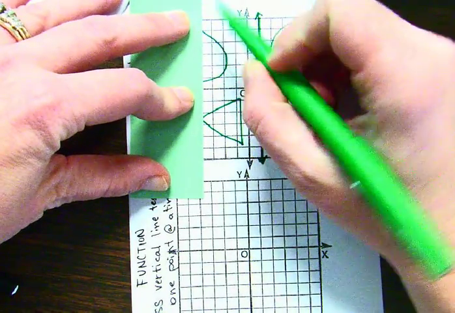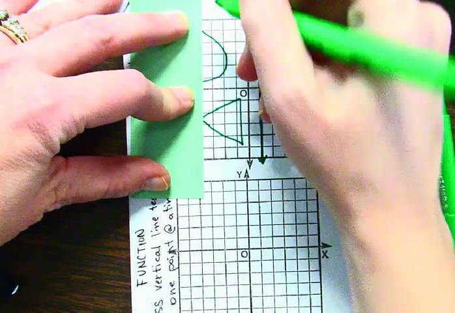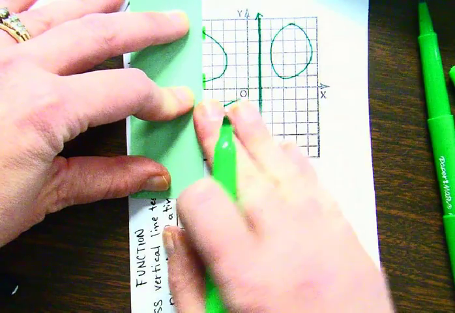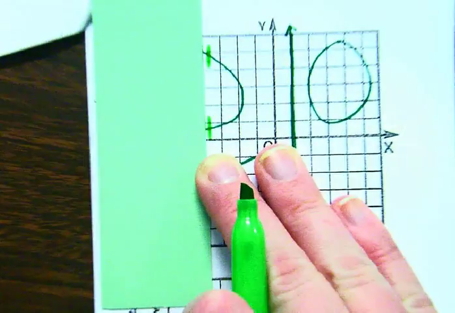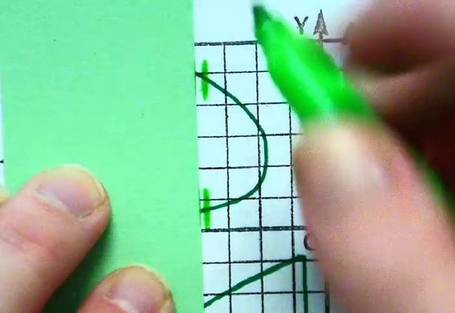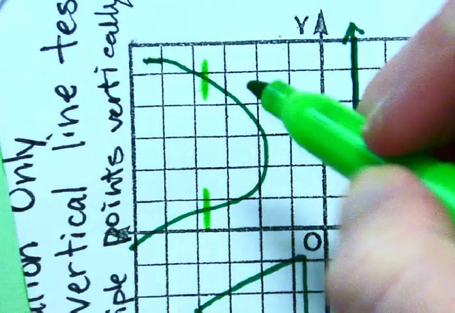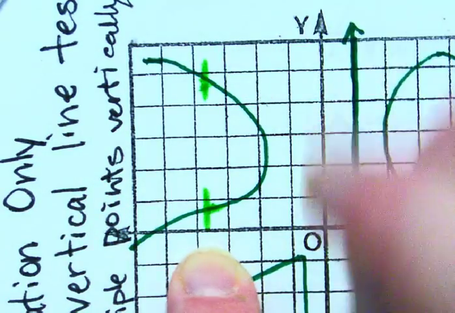And as you can see, as I hold this vertically, I am touching 2 points on this line at a time. Right there and right there. So because of that, this is a fail.